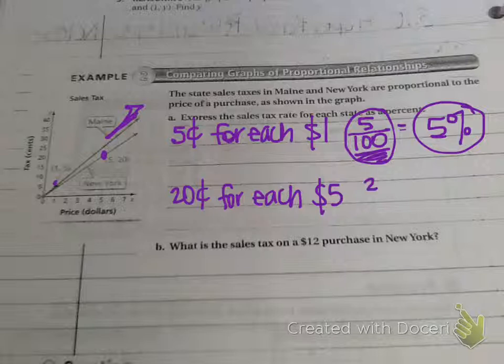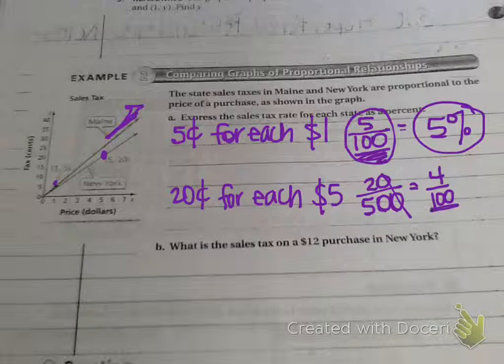Here we have 20 cents out of $5, which would be 500 cents. 2/50ths would be 4/100ths. And I changed it to 100ths so that I can easily think of it as a percent, because again, percent is always out of 100. So in New York, they would be paying 4% sales tax. I'm going to label those.